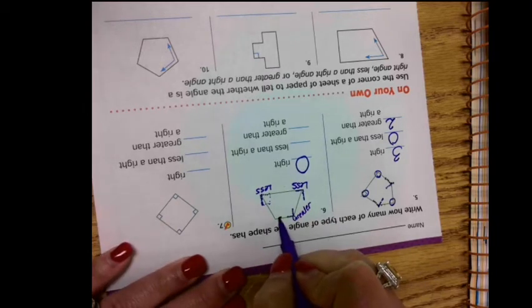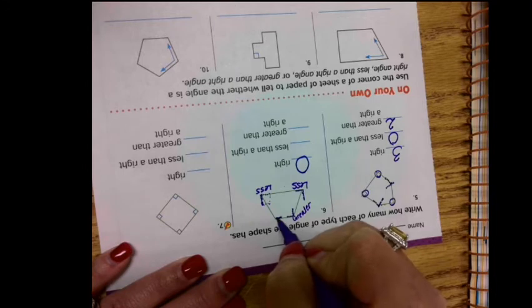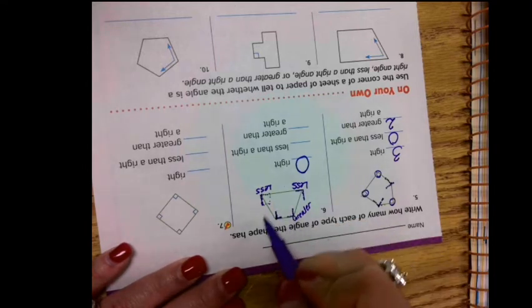I'm going to go ahead and start. You be predicting what you think it's going to be. There's my right angle, and it is greater.